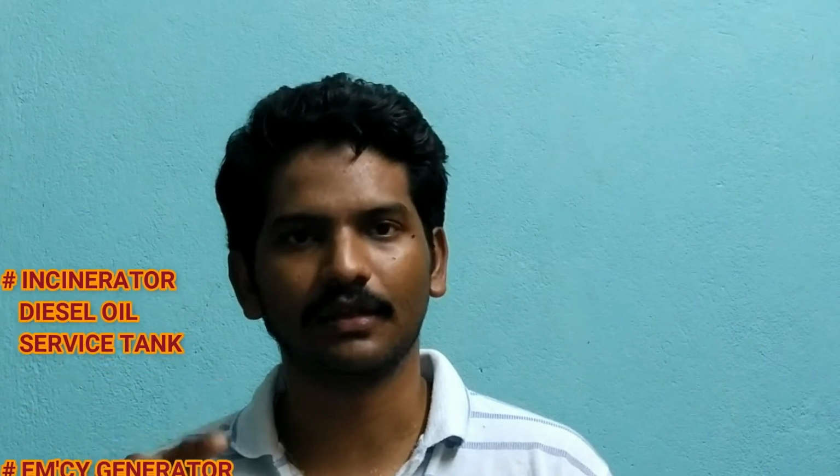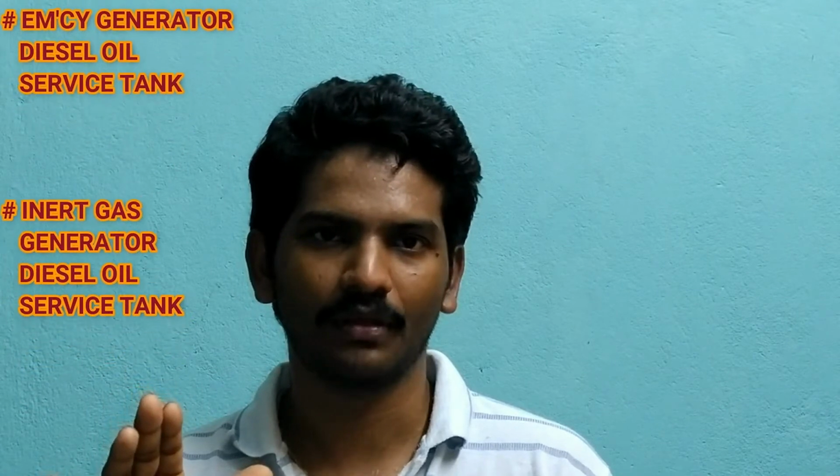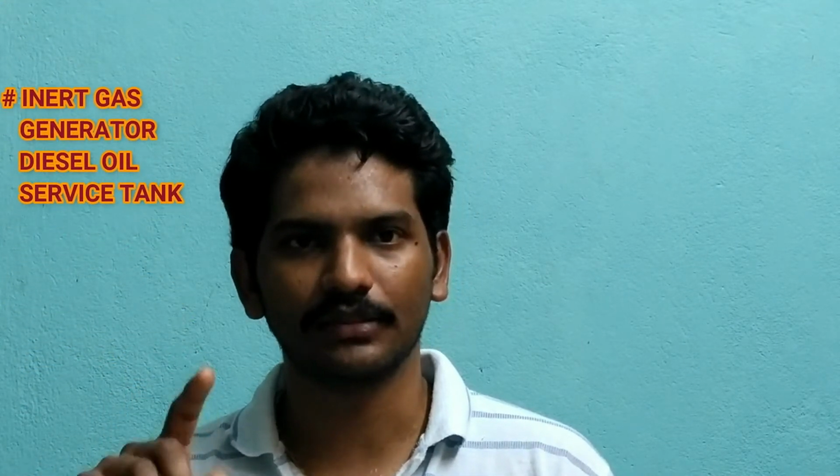Apart from this storage and settling tank, we have 2-3 more tanks also. They are the incinerator diesel oil storage tank and the generator diesel oil storage tank. These 2 tanks will be fitted in all ships. Normally, generally, all ships have these 2 tanks. Apart from these 2 tanks, the IGG diesel oil storage tank is also given in tanker ships. Only in tanker ships will the IG be used. So, for running this IG, we have the IGG diesel oil storage tank also.